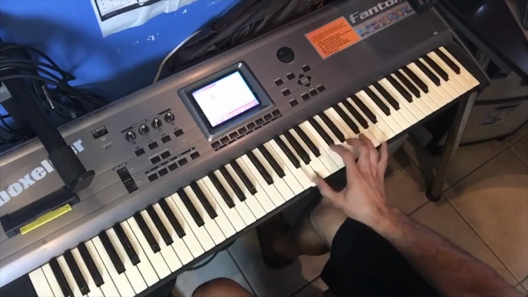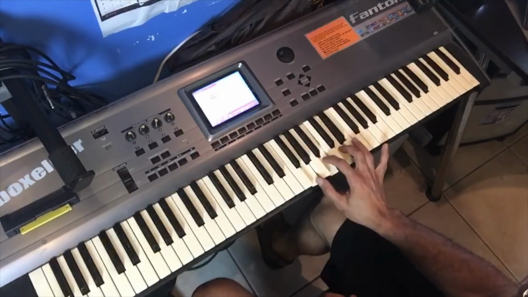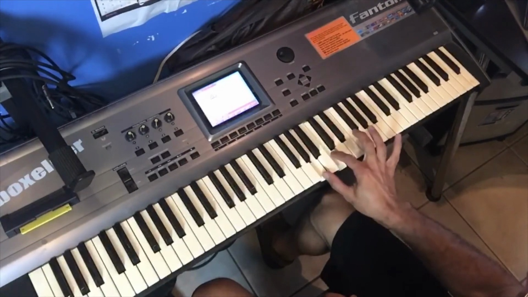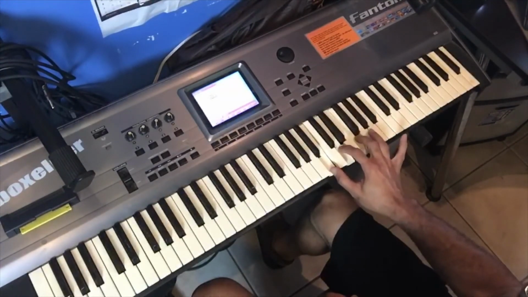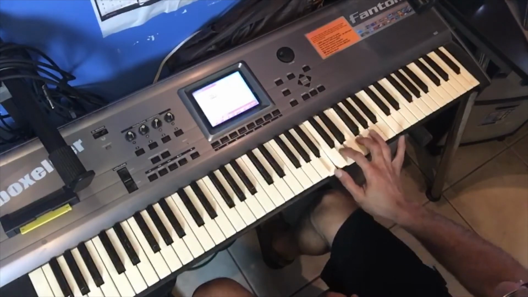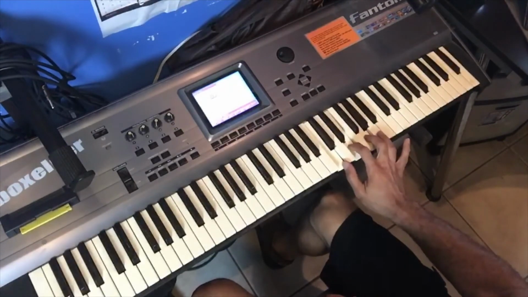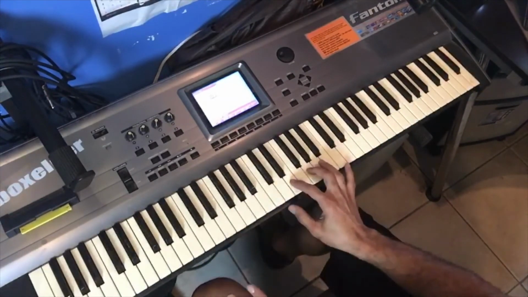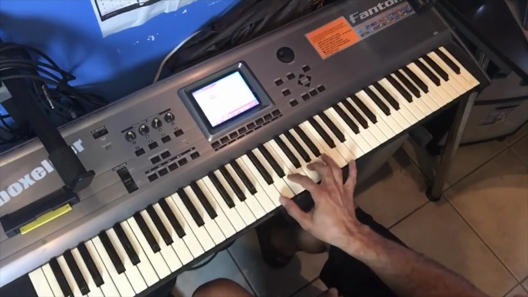Starting with G as the root, we've got G major. Starting with A as the root, we have A minor. And then starting with B as the root, that is a B diminished. It's an odd chord, but it's very much a nice chord. And then octave C. So we could play a scale in chords, not just the notes by themselves, but go like this.